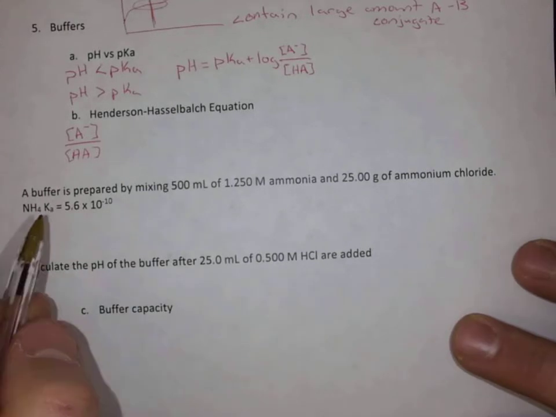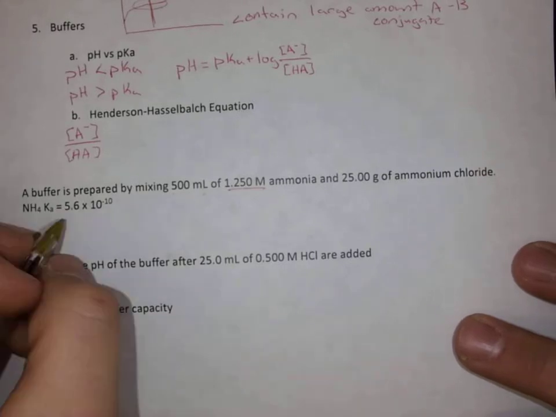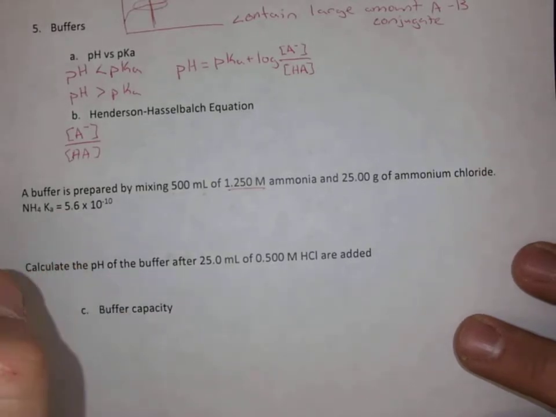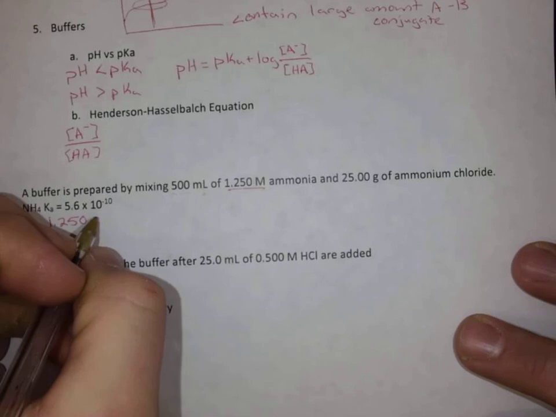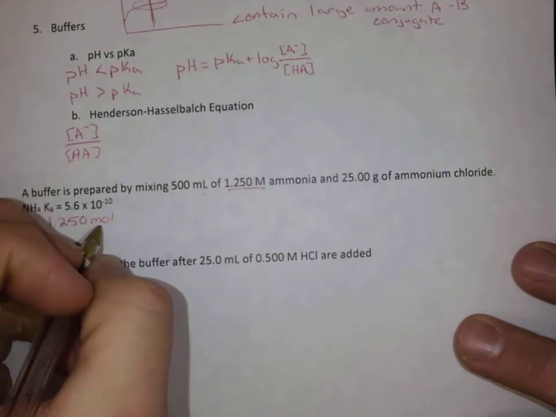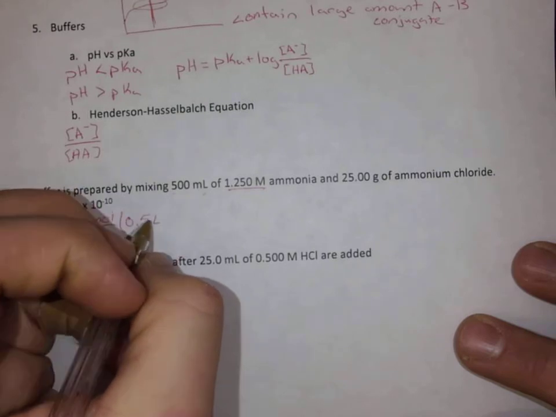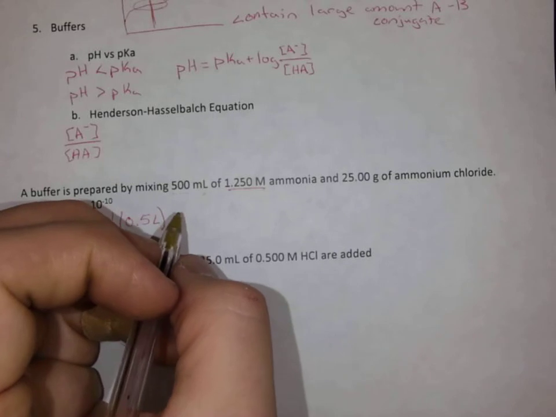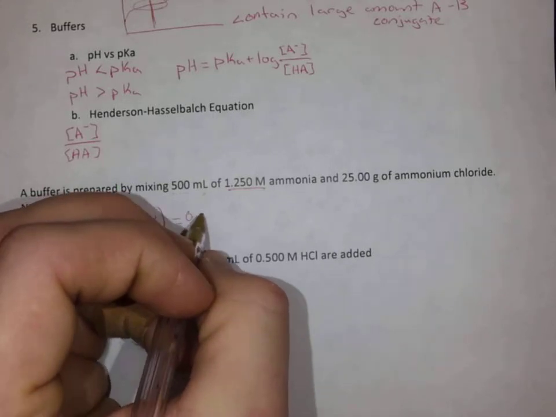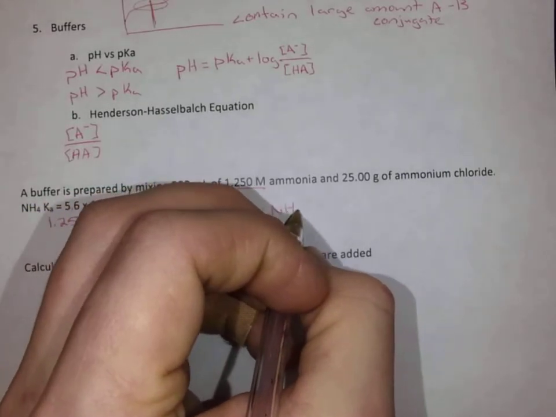So we've got 500 milliliters of 1.25 molar ammonia. Let's calculate our number of moles of NH3: 1.250 moles per liter times 0.5 liters equals 0.625 moles of NH3.